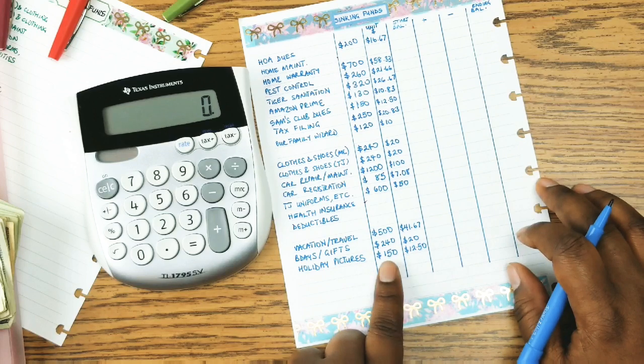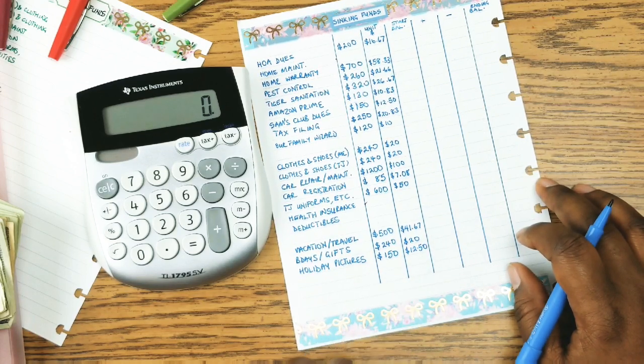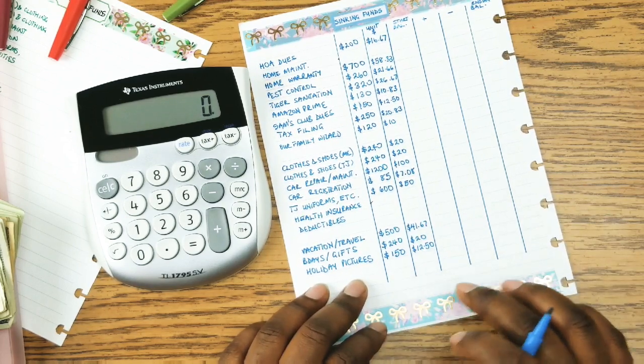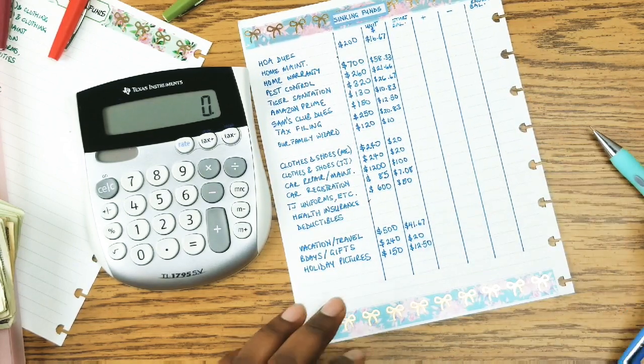Okay, I should probably total both of these out. Not that it's going to matter, but I will total both of these out and use my pencil to write it in.